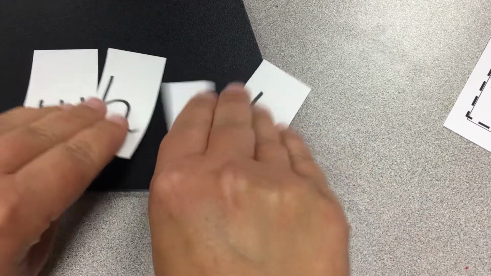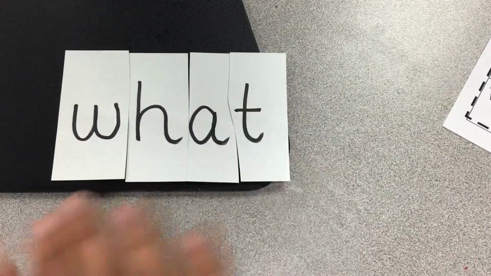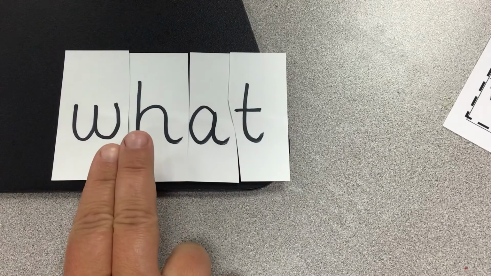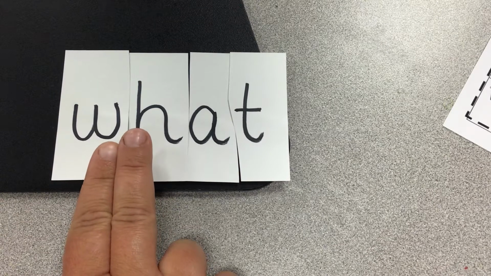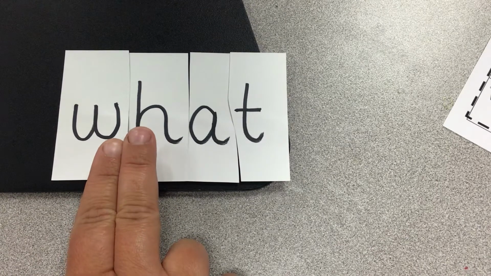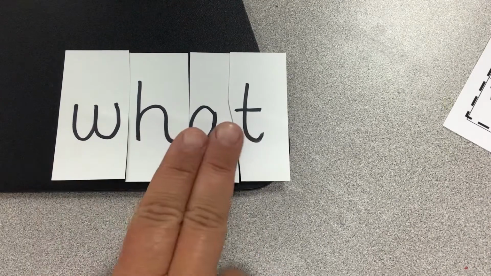Hey, smart kiddos. We are going to work on our Level D guided reading book this week. Now, the sight word that we're going to work on that's inside of our story a whole lot is the sight word "what." I see a digraph in this word, W-H, what, like in white, what, what.